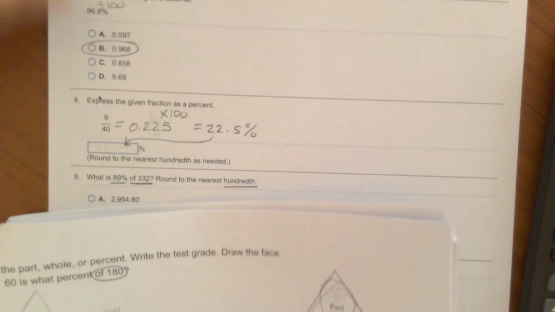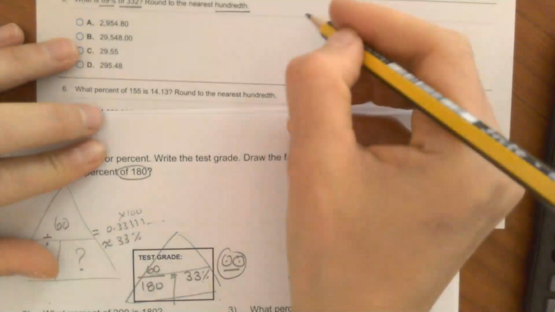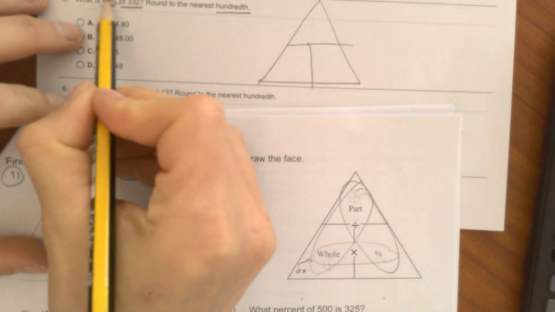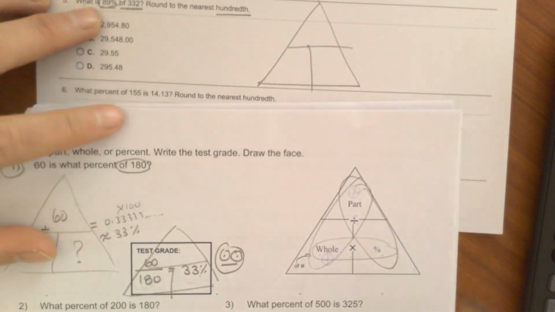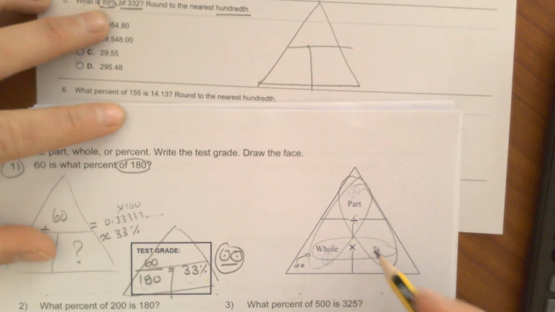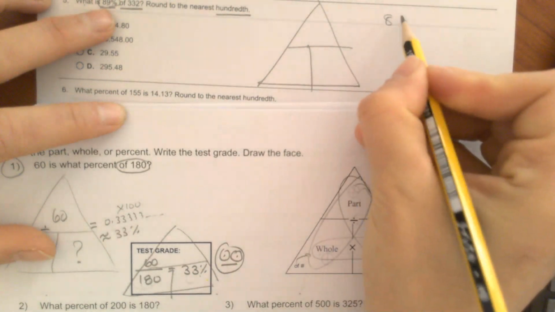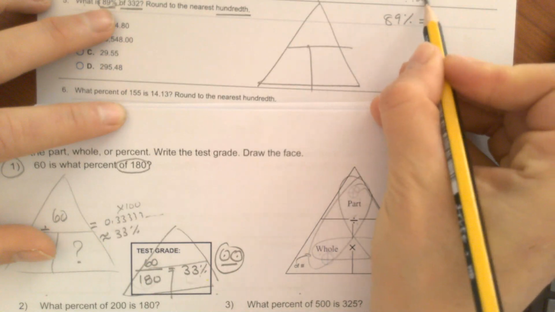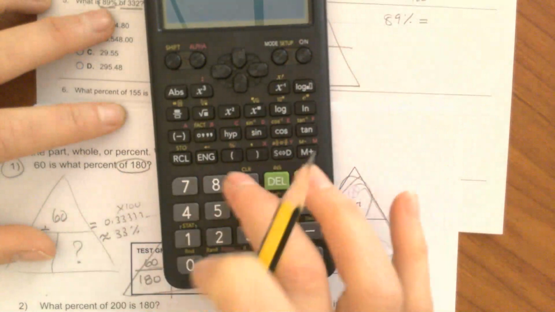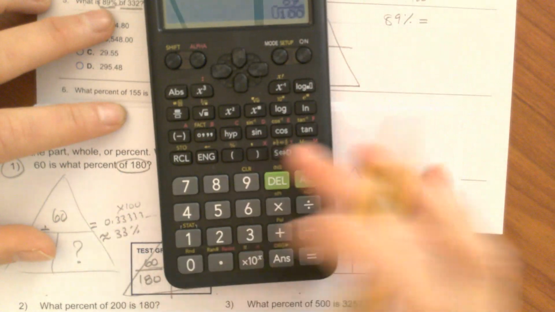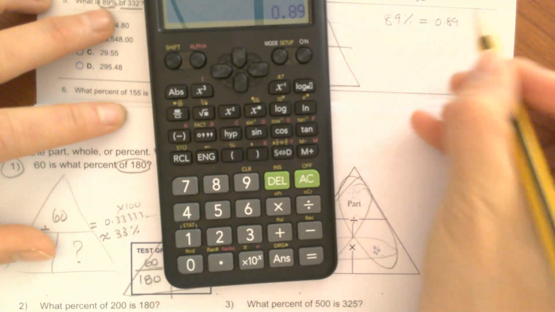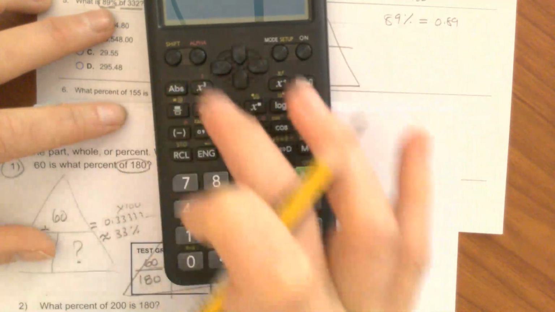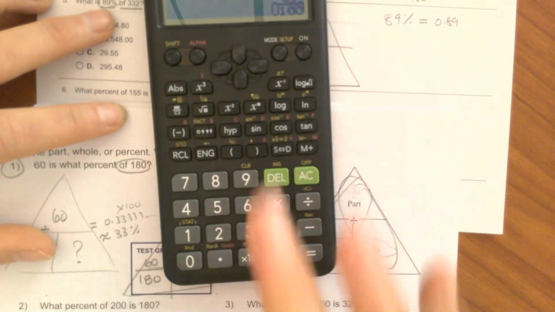So let's look at this question. I'm going to draw a triangle because it's easier for me. Percent. I know the percent always goes here, but it must be changed to a decimal. So 89% change to a decimal and divide by 100. So 89 divided by 100 is 0.89, or I can go 89 and put the percent in, and it's the same thing.